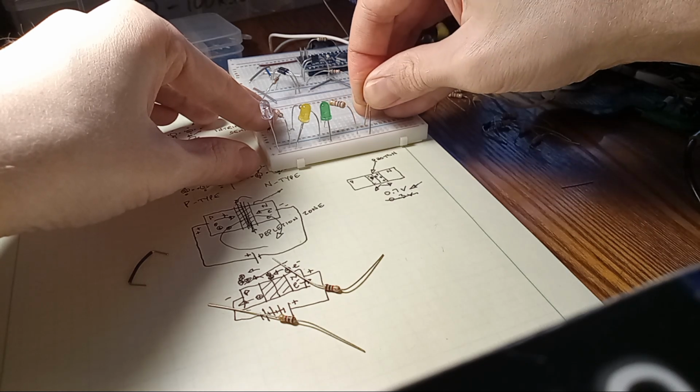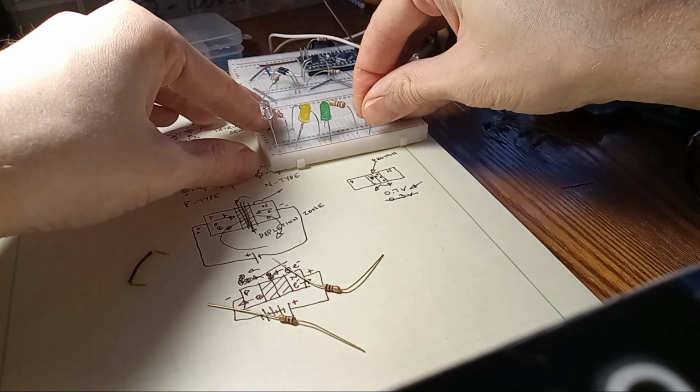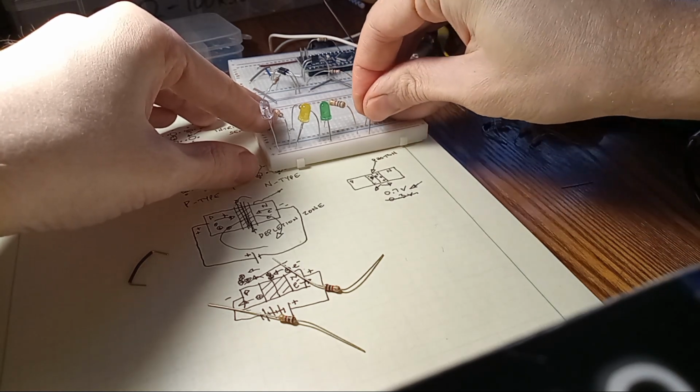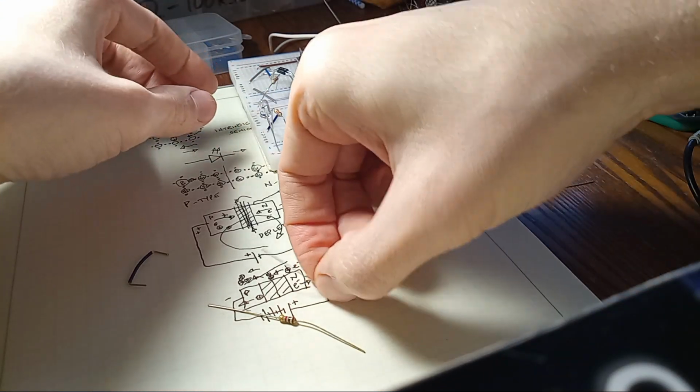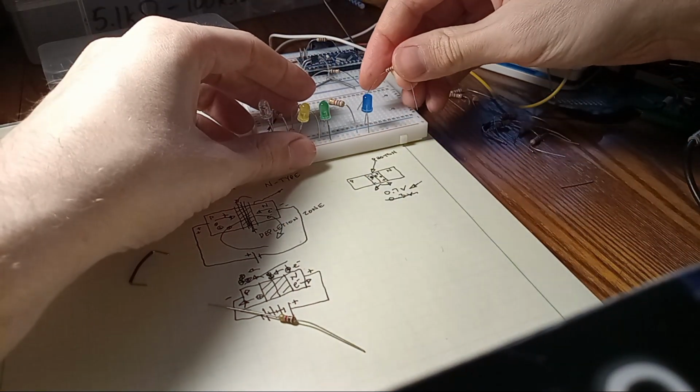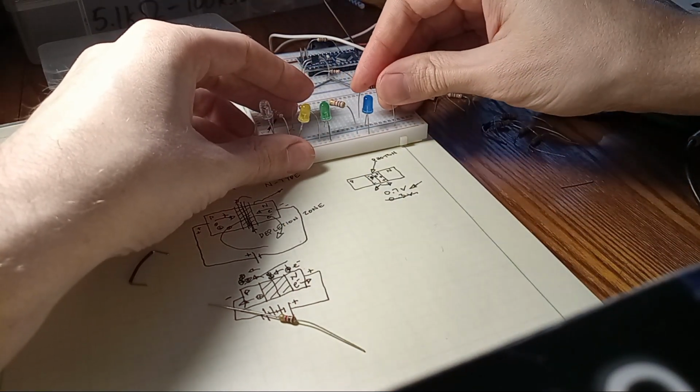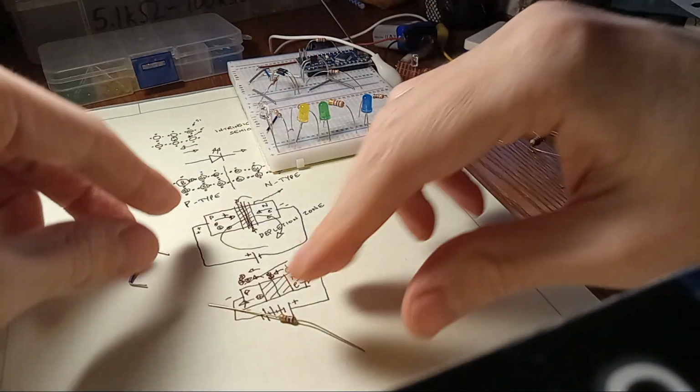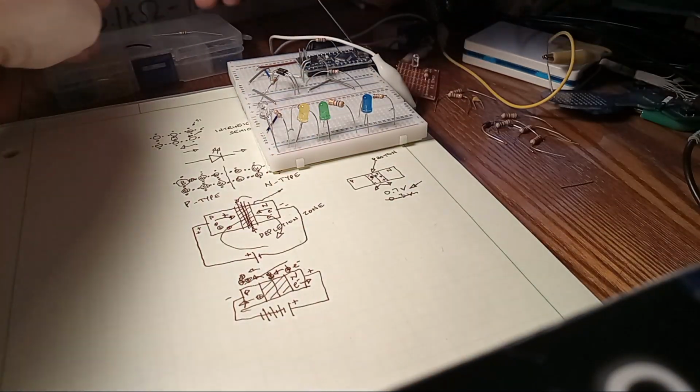All right, so we're going to power these up. Then what I'm going to do is measure the forward voltage drop of each of these. That is, how much voltage it takes to turn them on. Roughly. We'll get into VI curves later.